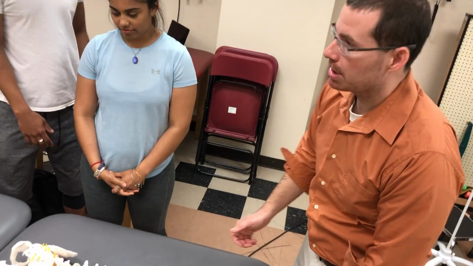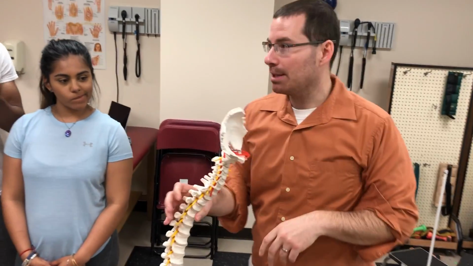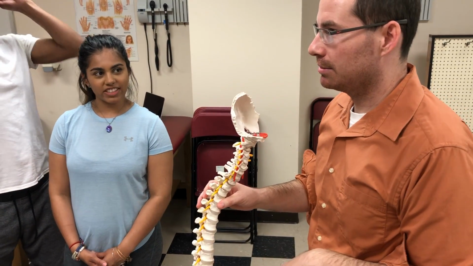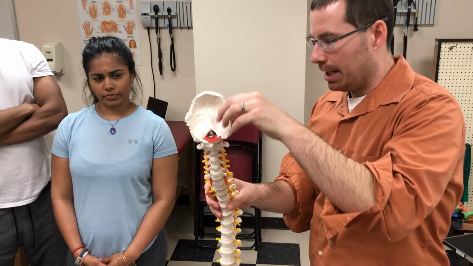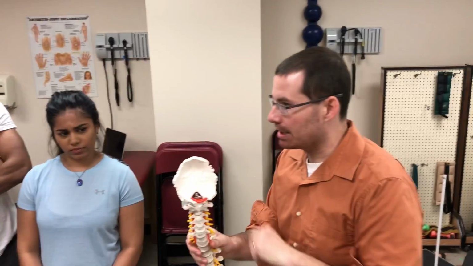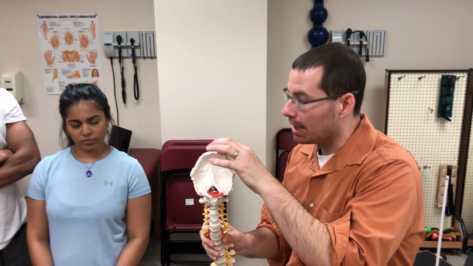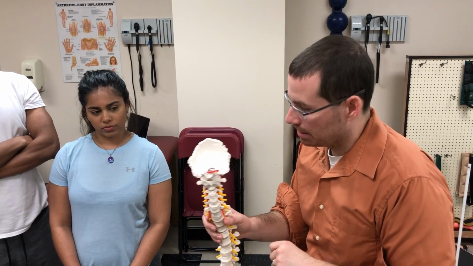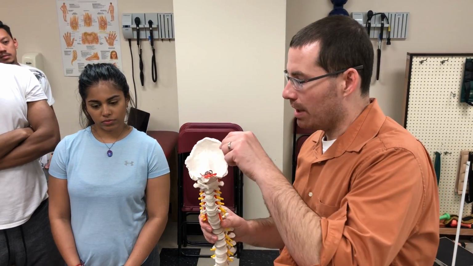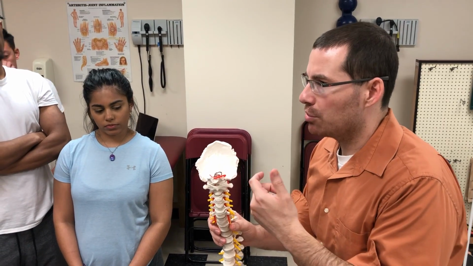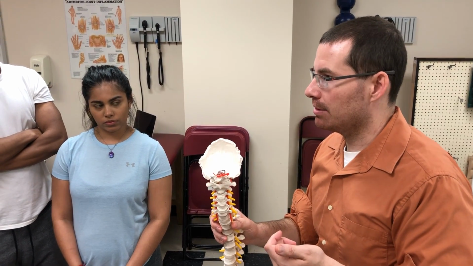pushed down. And that's what we're going to be doing today, except we're going to start at the top of the slide because I like organization. So, C0, C1, what's the motion there? Flexion extension. So, if this is the occiput, it's sitting on top of the atlas, and the occiput is convex. The atlas is concave. And so what's the most common motion that's affected at C0, C1?